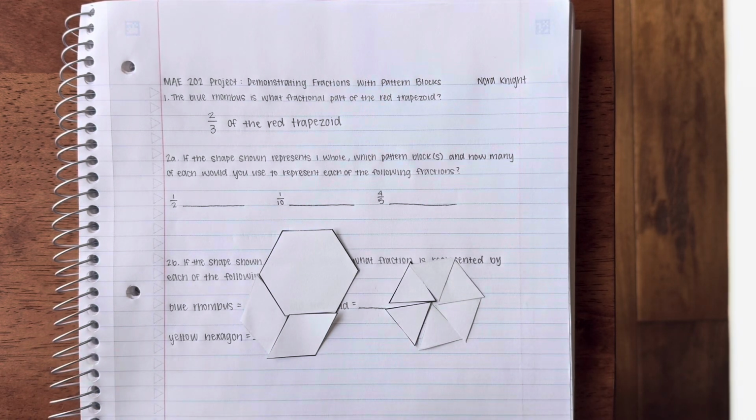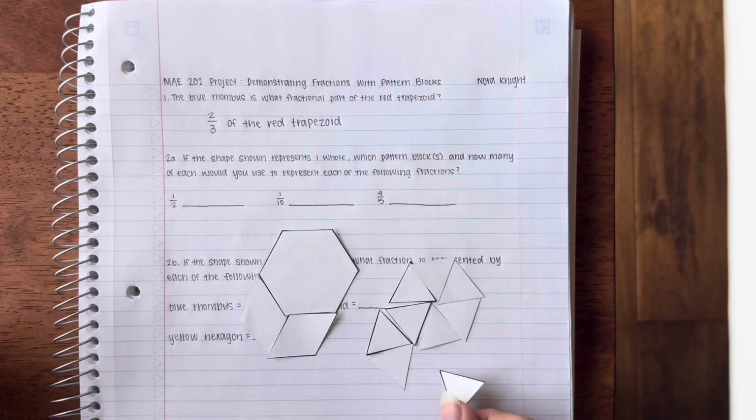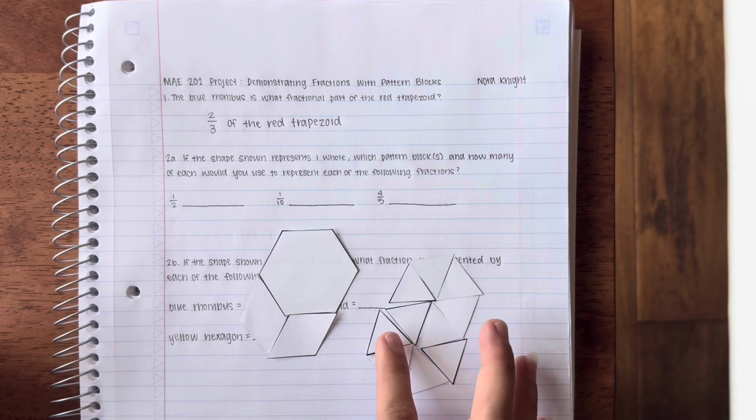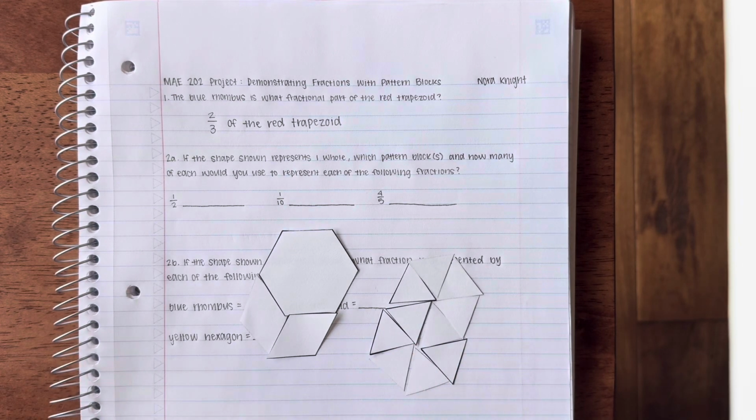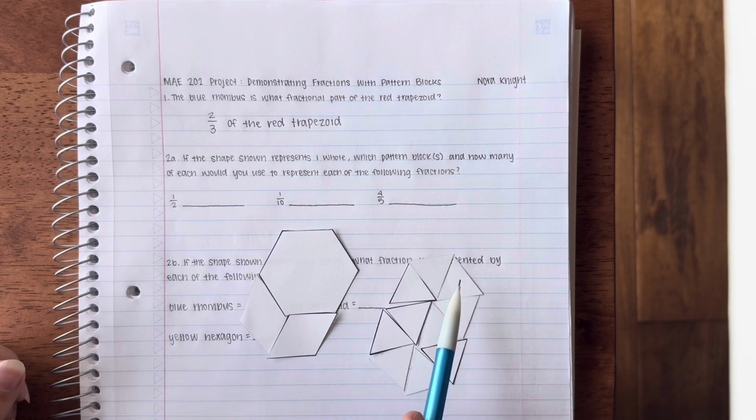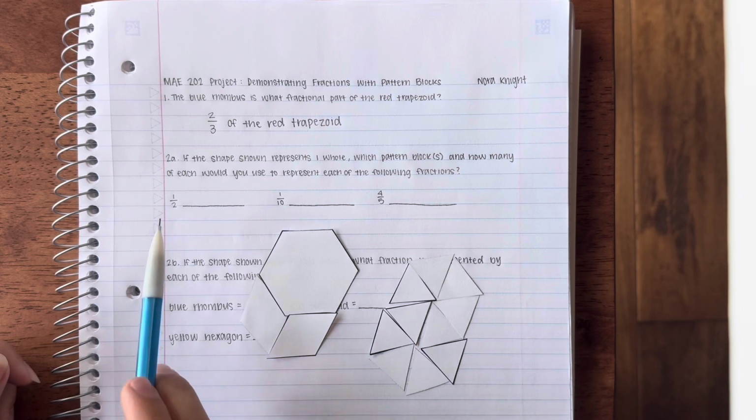And now we're going to build the rhombi out of triangles. And there we go, that's that shape made out of triangles. And so if we count how many triangles there are here, there's going to be 1, 2, 3, 4, 5, 6, 7, 8, 9, 10 triangles total in this shape, and we want to find 1/2.